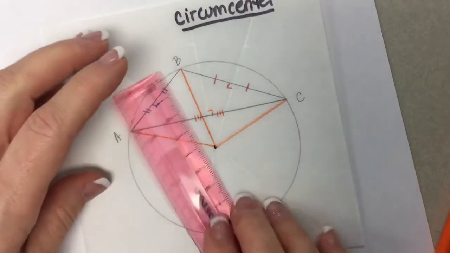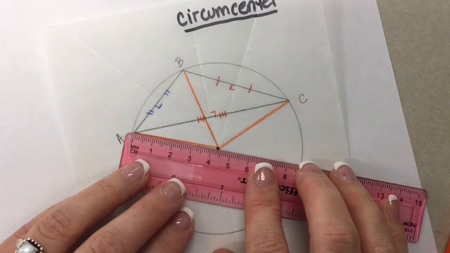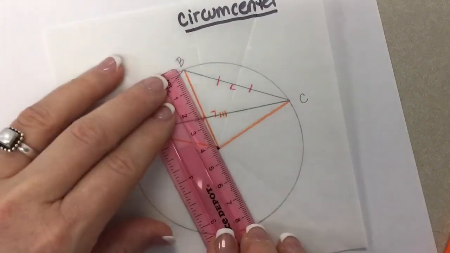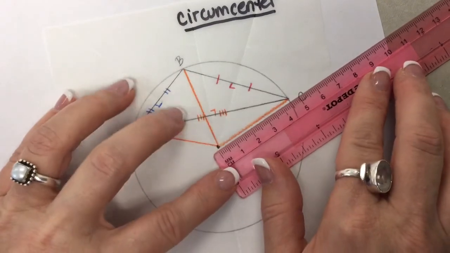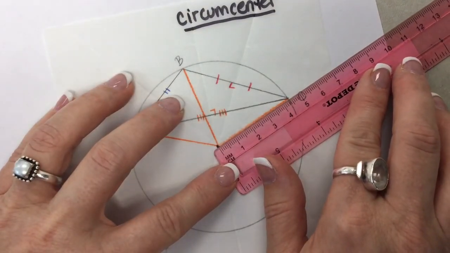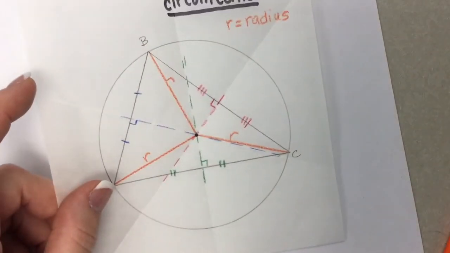So let's measure them, kind of get a feel for what happened here. So we have about 44 millimeters here, and look, about 44 millimeters here. So pretty cool.